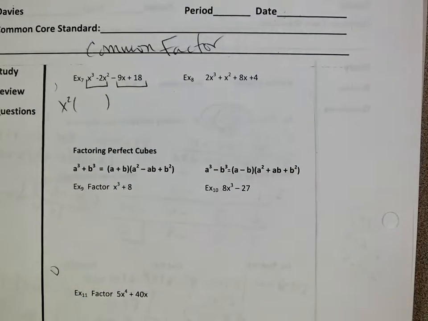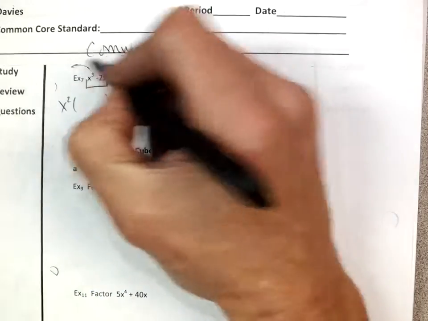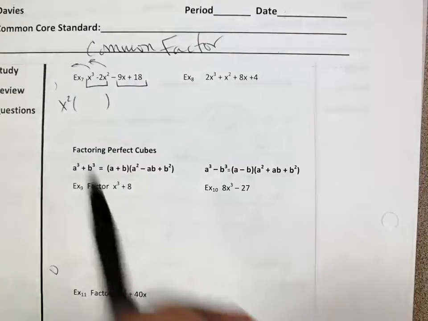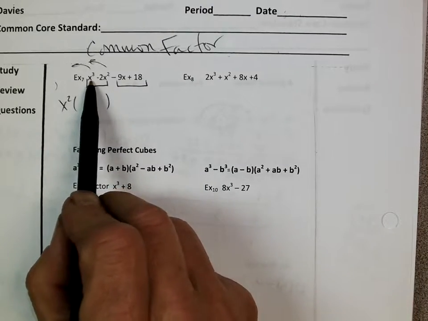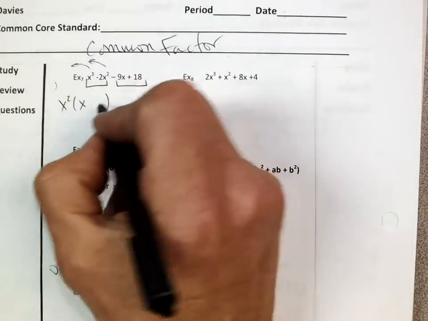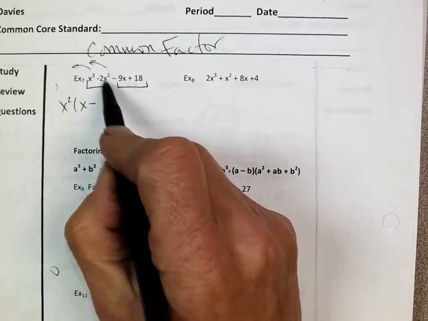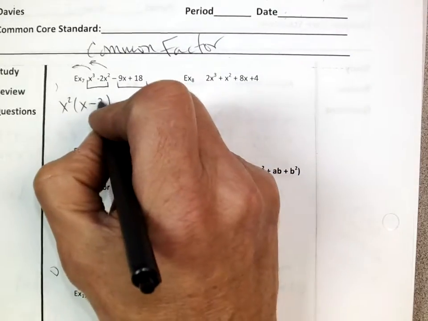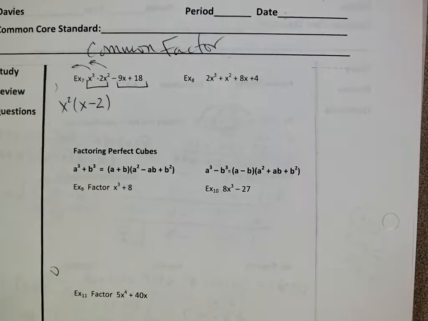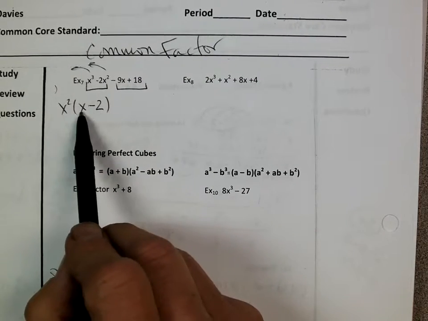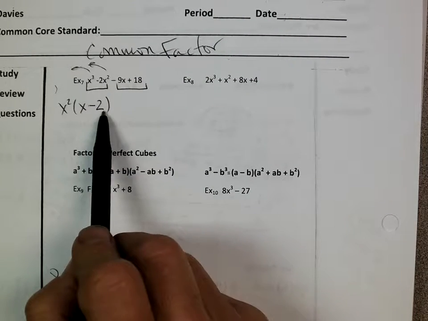So if I pull out, common factor, if I pull out the x squared out of both, if I take an x squared out of an x cubed, I'd just be left with an x. And if I take the x squared out of the negative 2x, I'd be just left with a negative 2, right? And of course, if that confuses you, you can just go backwards. That times that, x cubed, that times that, negative 2x.